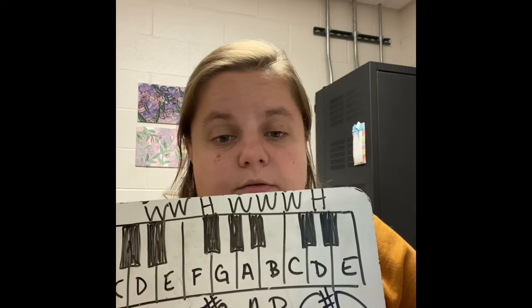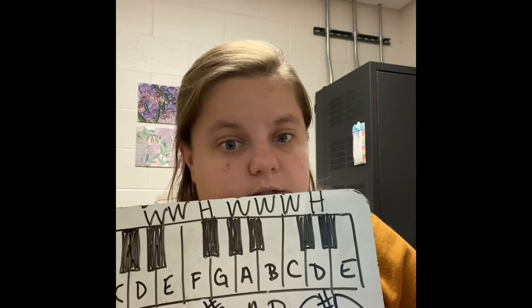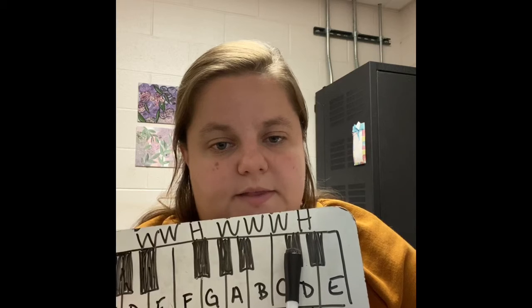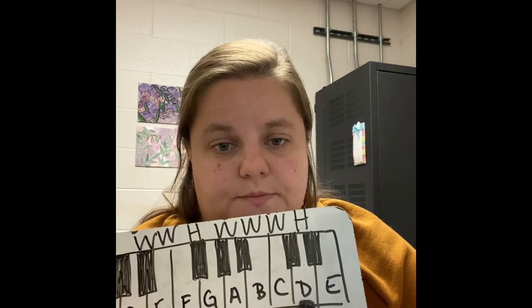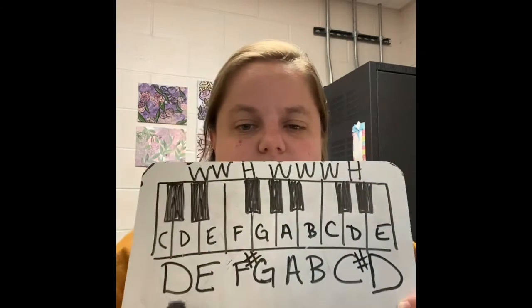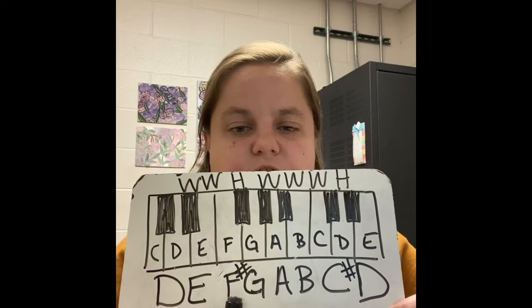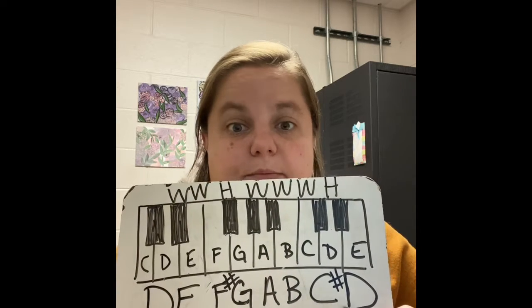Okay, now if all of this works out, D should be correct. So let's double check. We're up here on this black key, C sharp. So C sharp to D. It's a half step because there's nothing in between, and that's what we want. So our D scale: D, E, F sharp, G, A, B, C sharp, D.